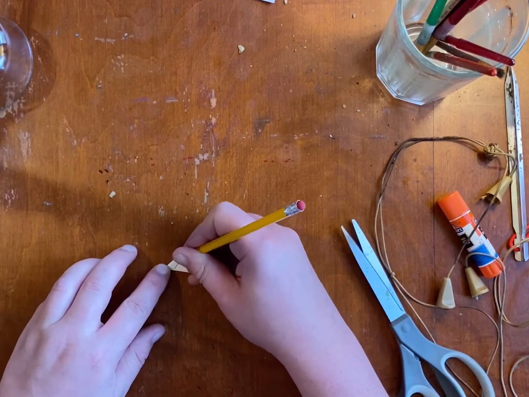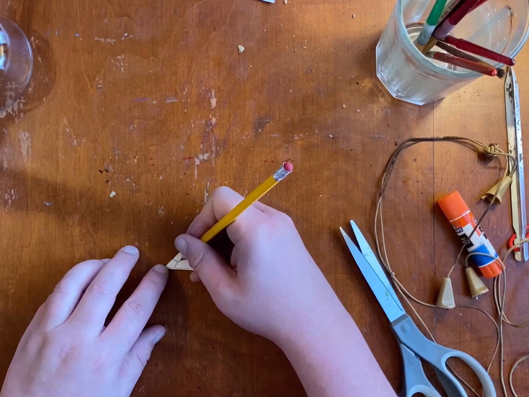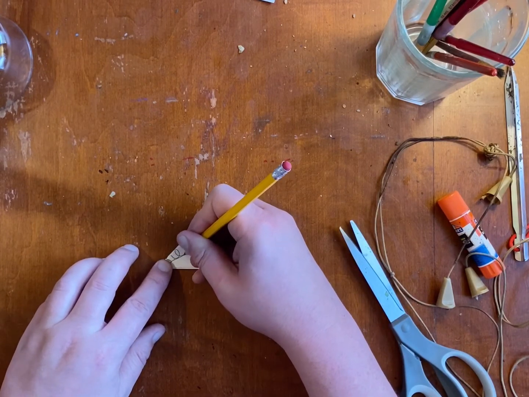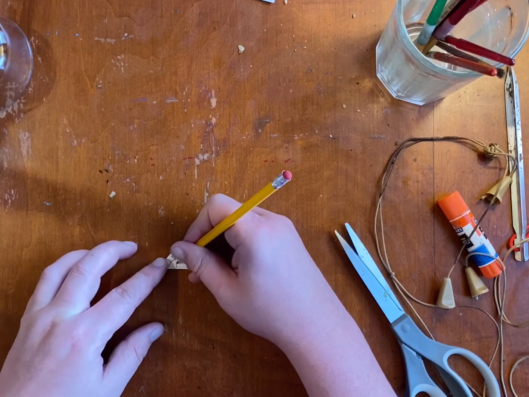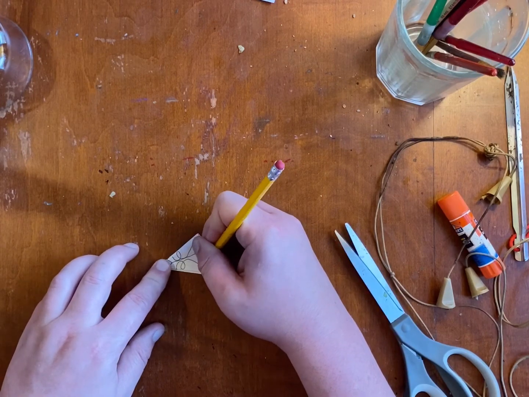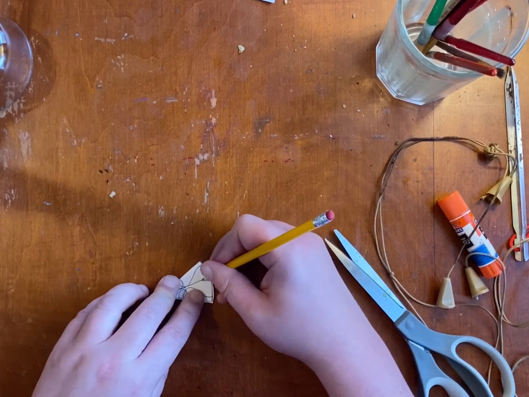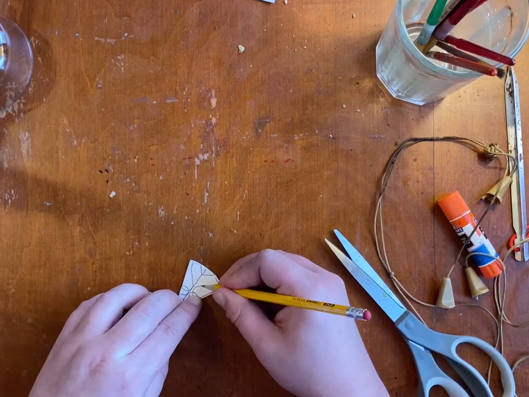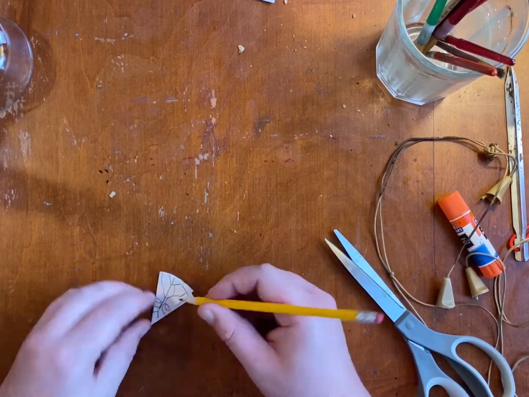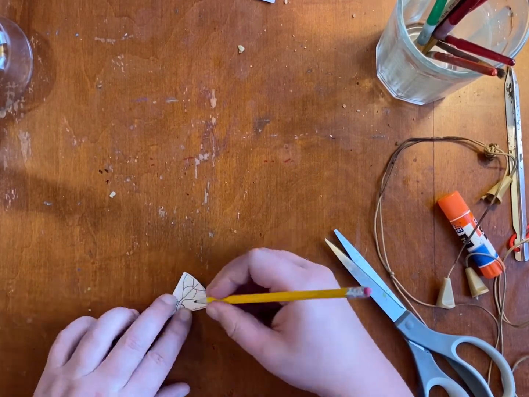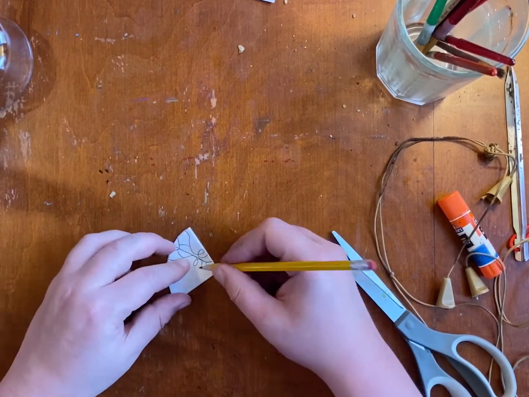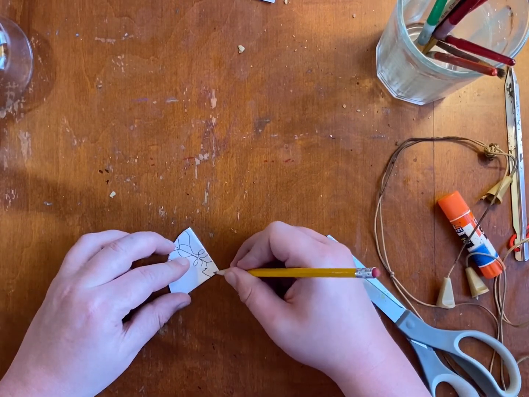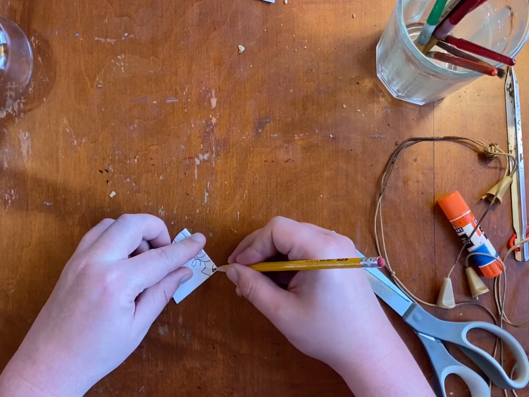Now in this little section, I'm going to start to design some kind of design. I'm going to make shapes, lines, keep it simple, but have enough going on, because you're going to be copying this design over and over again. Once your design is finished, unfold one section and copy that design to the next section.